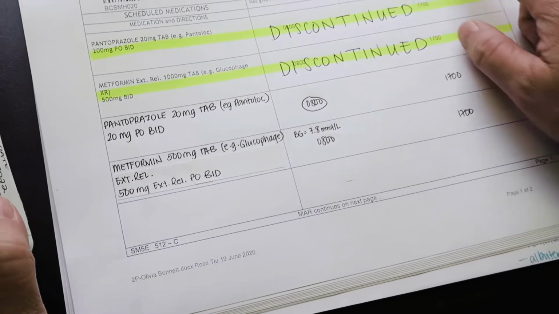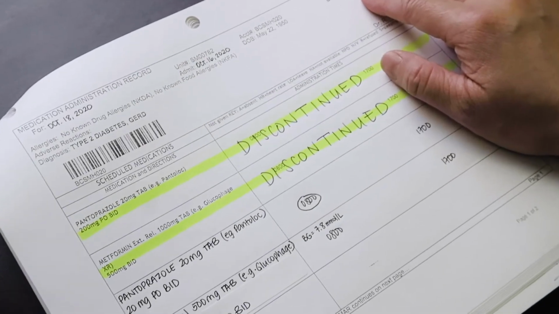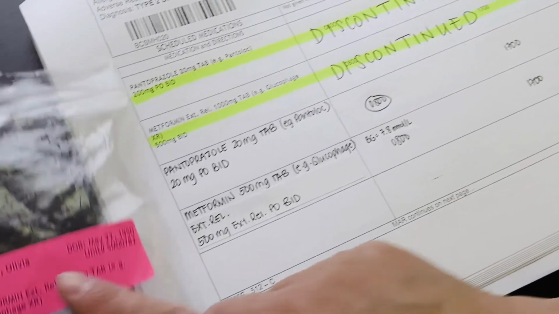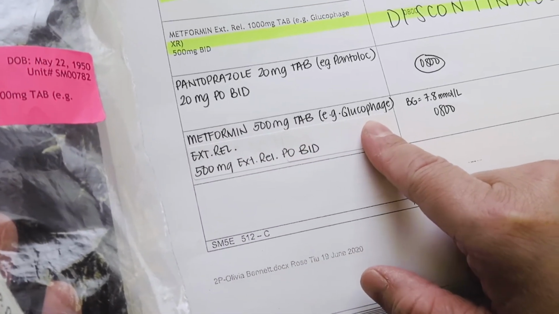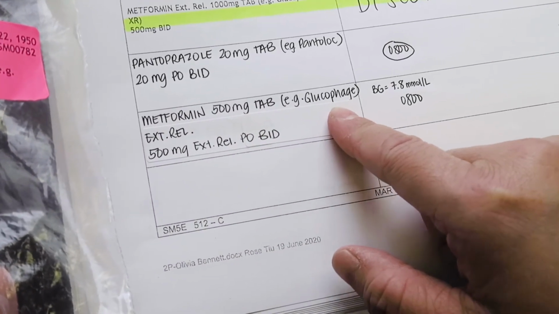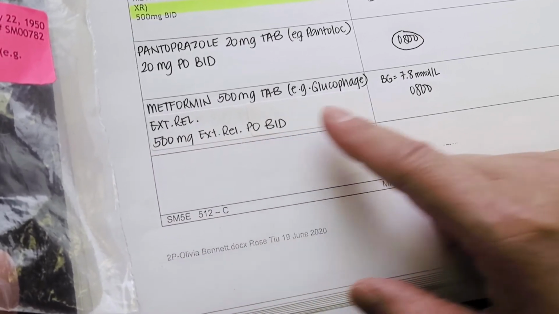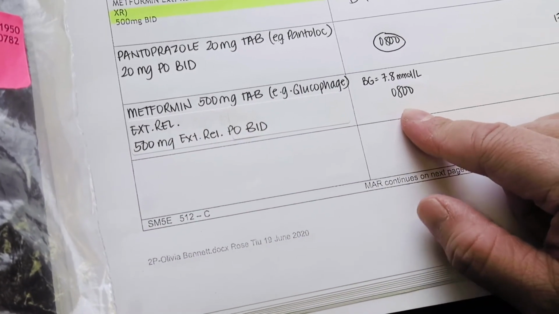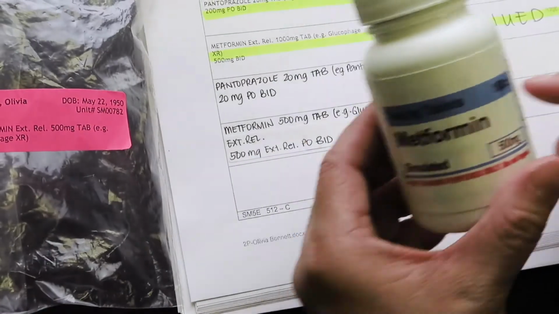See, we have metformin, 500 milligrams, expiry date December 25th, 2022. Second check. Olivia Bennett, metformin, 500 milligram tabs, glucophage, extended release. I'm administering 500 milligrams extended release PO BID at 8 o'clock. It's 8 o'clock. And I should only be giving 1 medication.